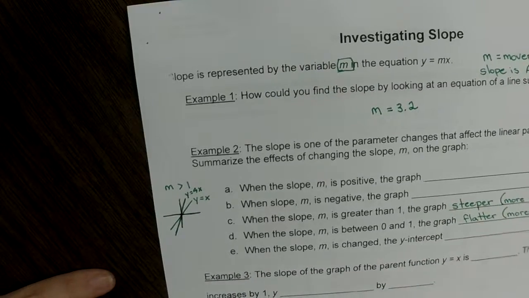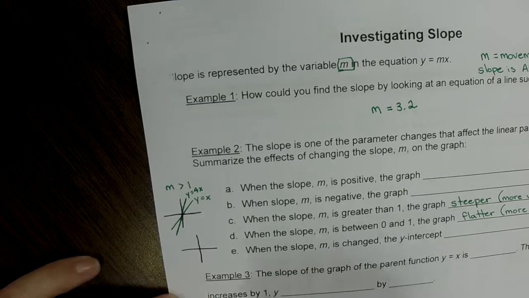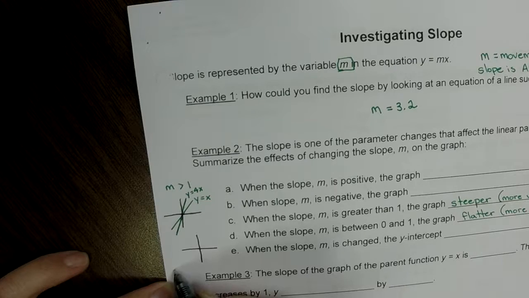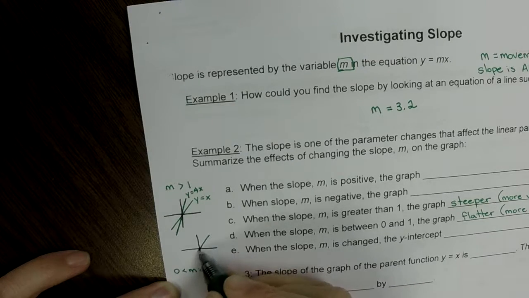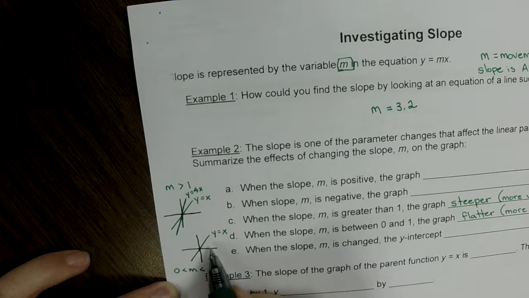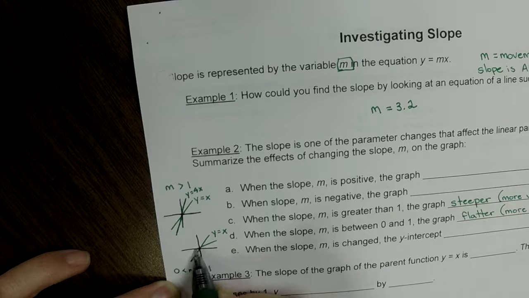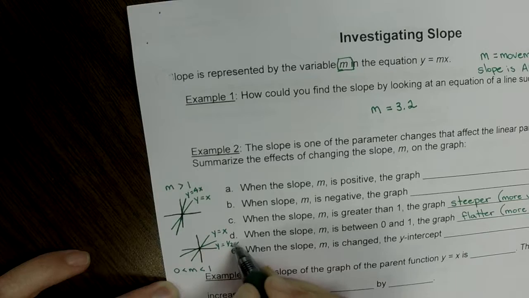So if we were to take this same situation and look for 0 less than m, which is less than 1. Here's our original again, so here's y equals x. But if I were to look at y equals 1/2 x, now it would be much flatter. So here would be y equals 1/2 x.